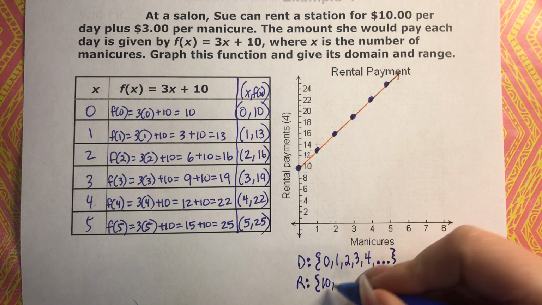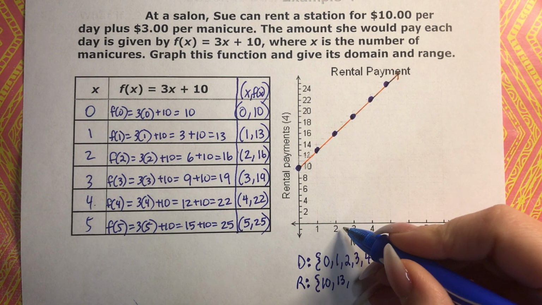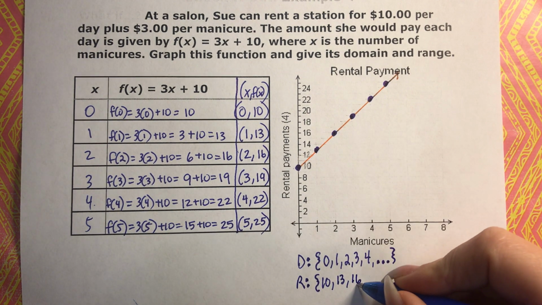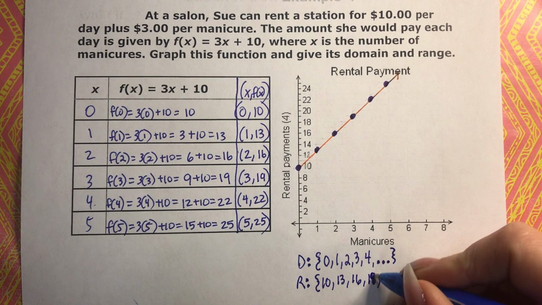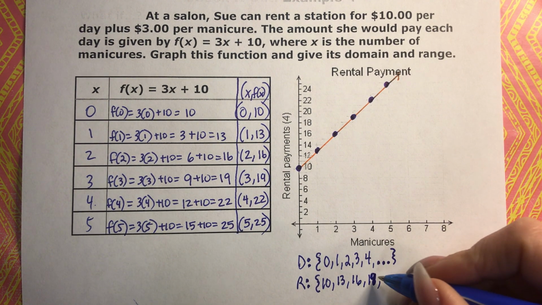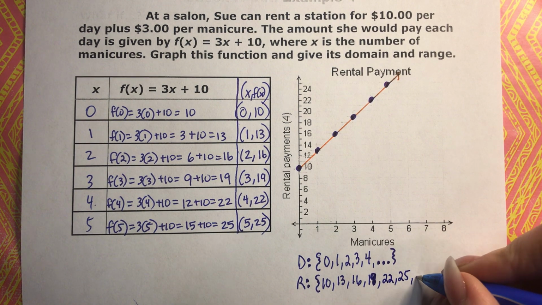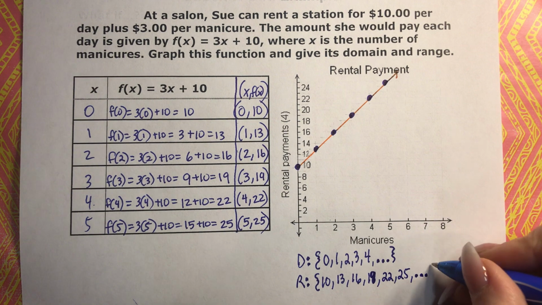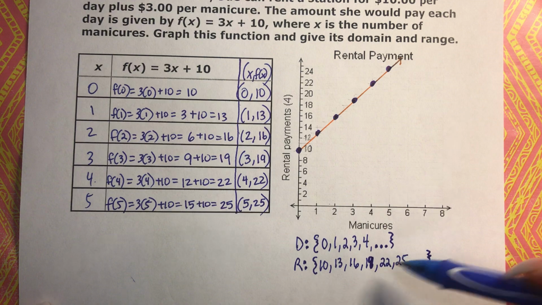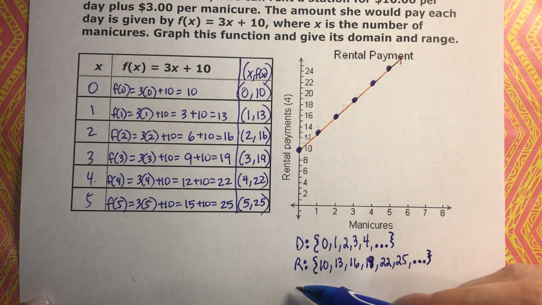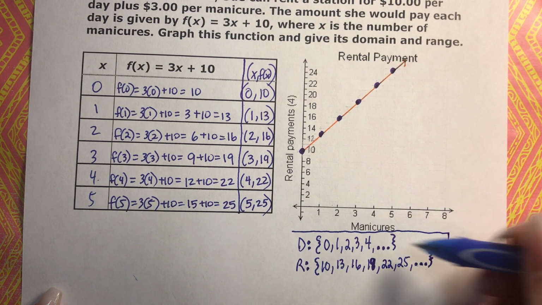10, and then 13, and then what is it? 16. So it's like we're adding 3 every time, right? 18. Oh, shoot. No, that's 19. 19, and then add 3 to that, and you get 22. You add 3 to that, you get 25. And then that pattern of adding 3 is going to continue on and on forever. So this is how you would express the range for this, just making those 3 dots and showing that it goes on and on forever. So this would be the domain and the range for this particular problem.